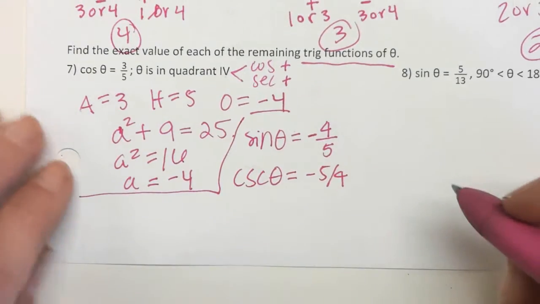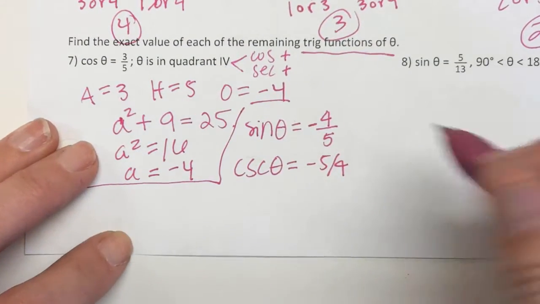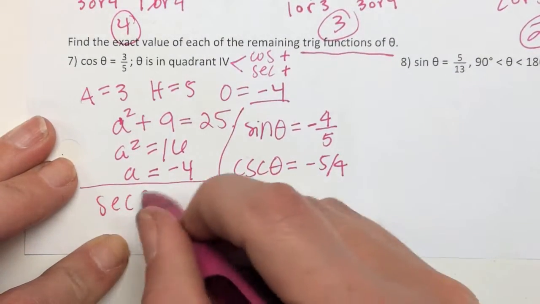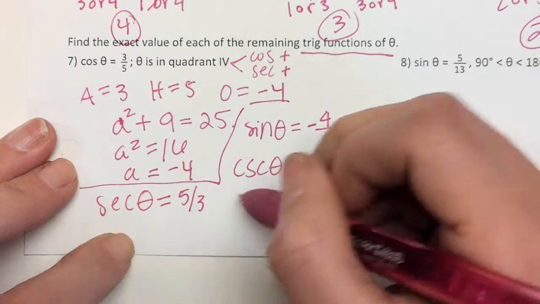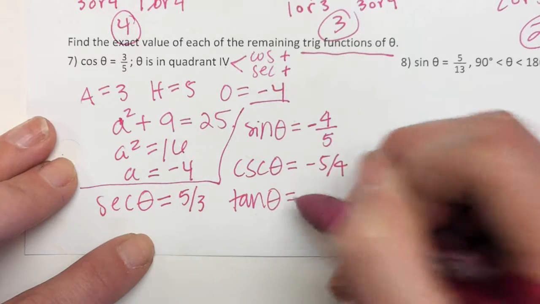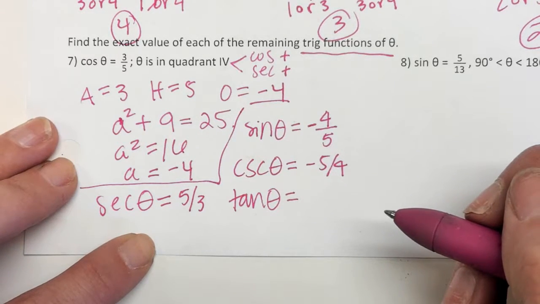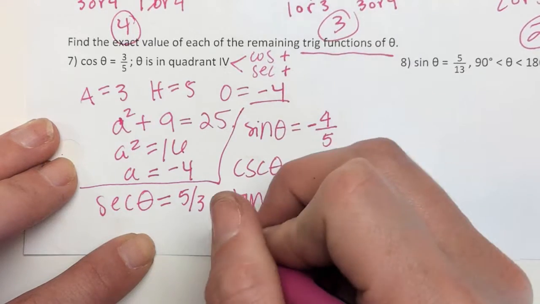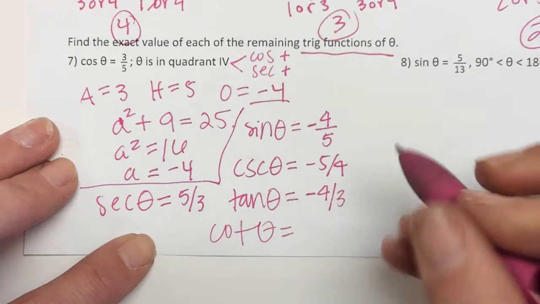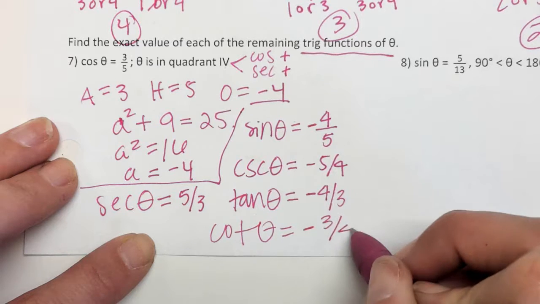Alright, moving on to, do we have cosine already? Yes, so what's its boyfriend? Secant, and it is going to be 5 over 3. What about tan? Negative 4 over 3. Very good. And cotan? Very good.